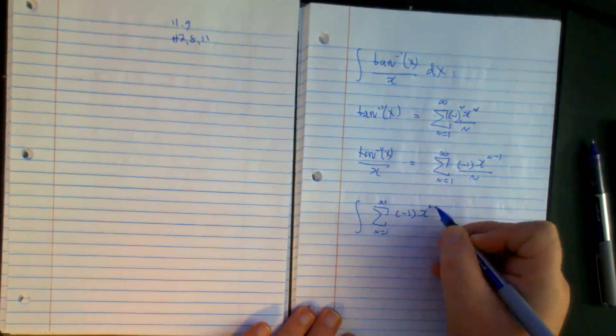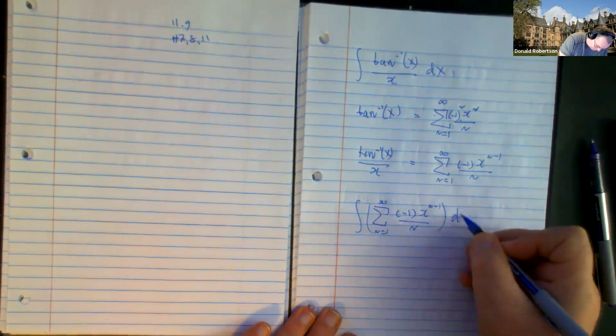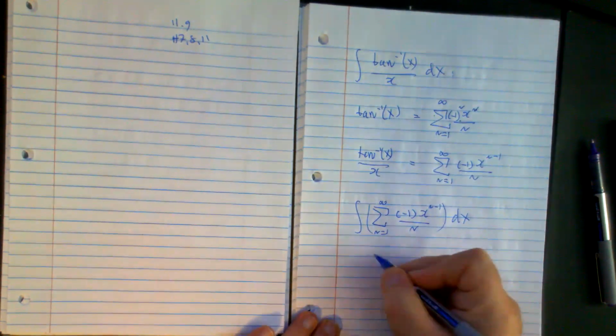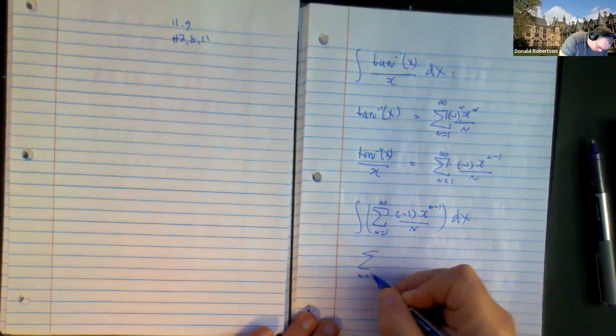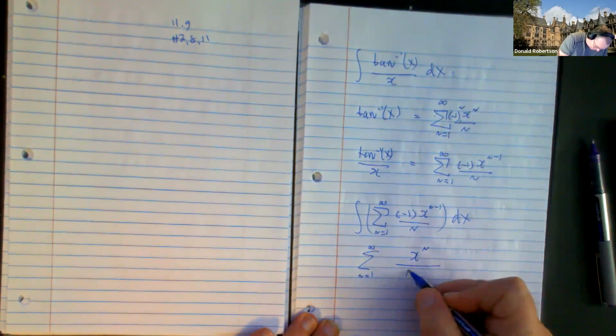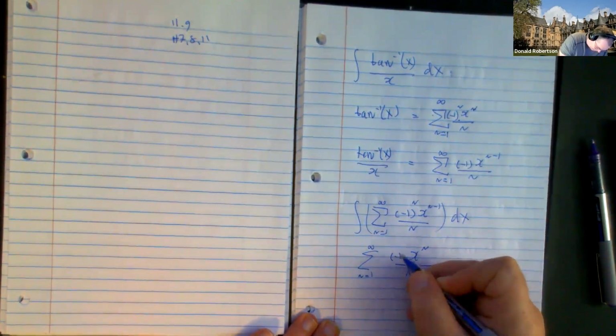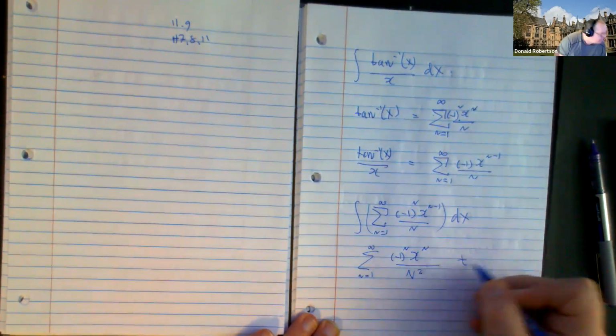Do I need to integrate that one? Yeah. Oh, okay, I see it now. So the power rule is add 1 to the power and divide by the new power. So that's why there's an n squared there. And you're looking at that, plus a c.